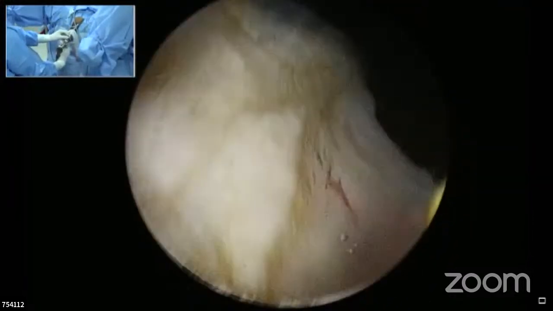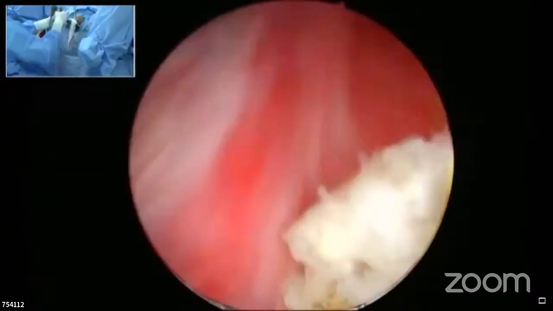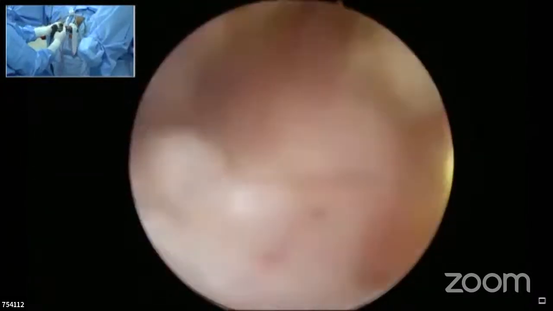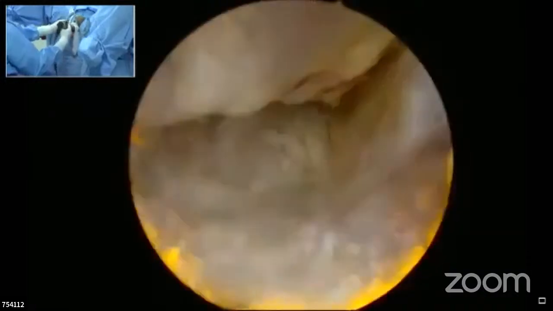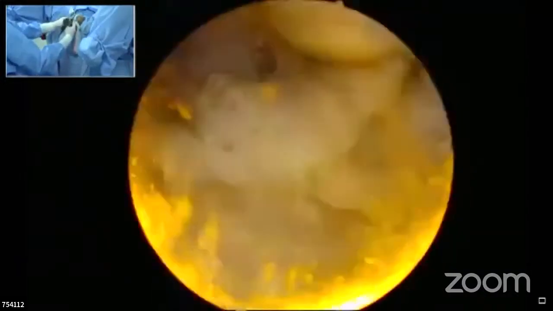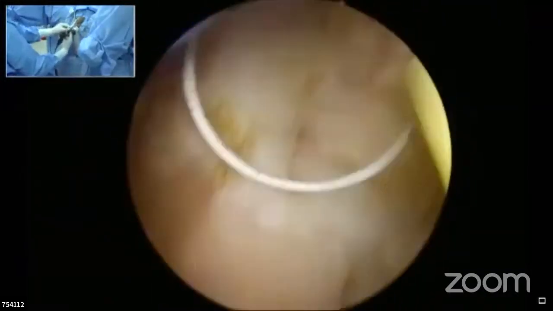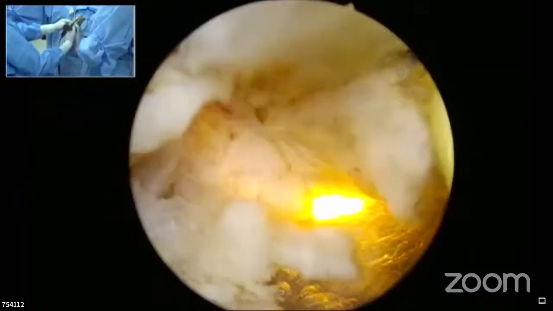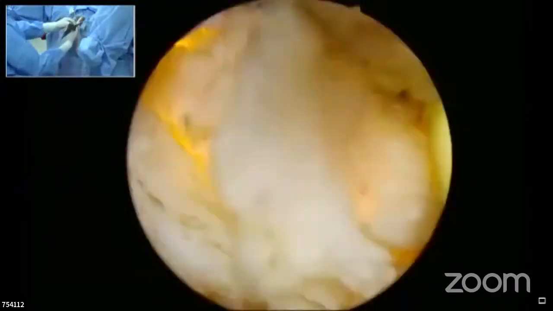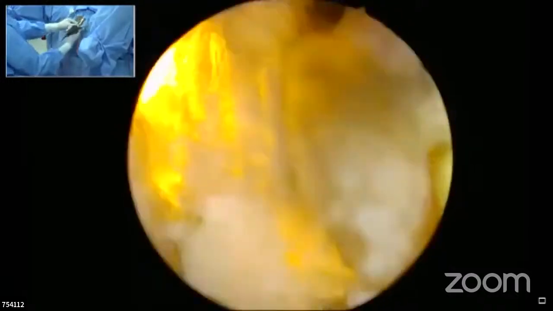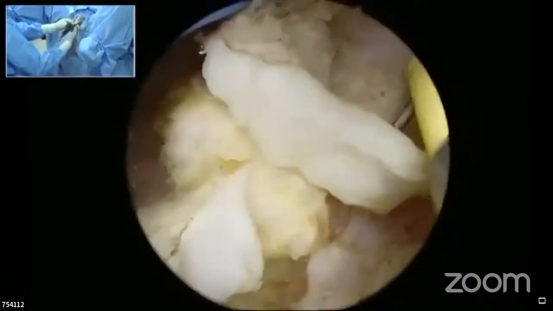So we have debulked the gland to some extent. Still some amount of tissue, rather a large amount of tissue still remains. So here we can take thicker chips and at a faster pace until we reach the capsule.